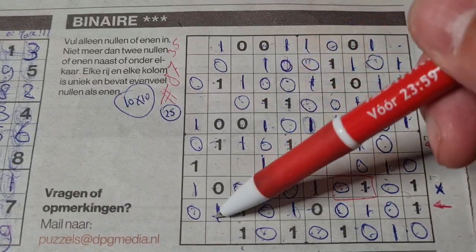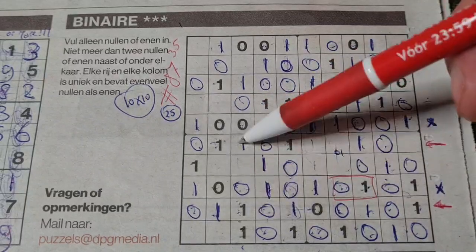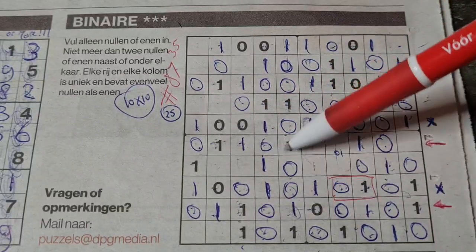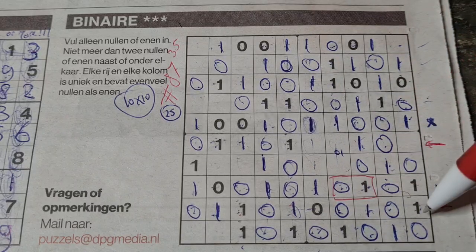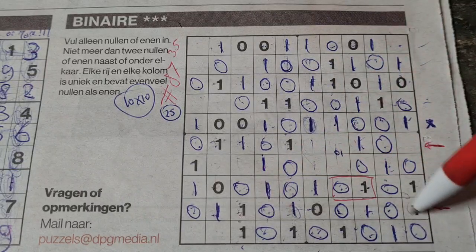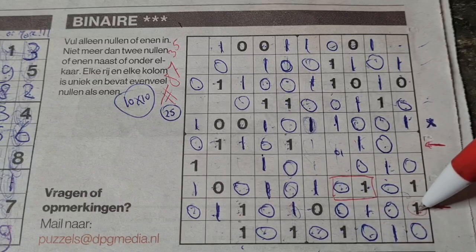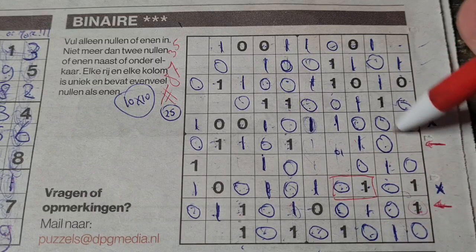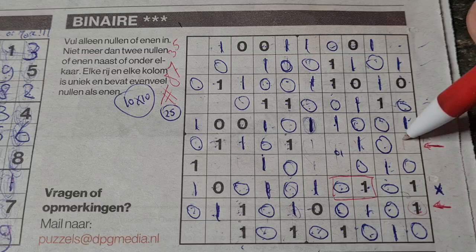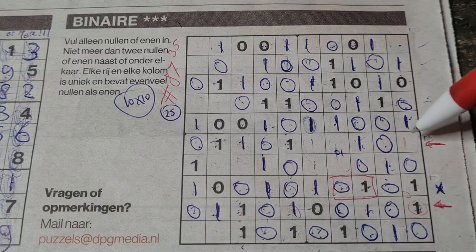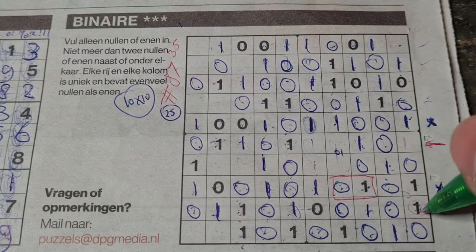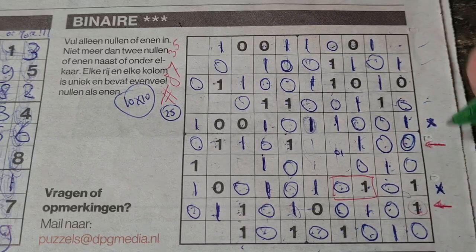Look to the ones. Here we have one, the first one. Here we have a second one. Here we have a third one. And here we have a fourth one. The fifth one in this row is this one here. I cannot place the fifth one here, otherwise we will have identical rows. So this can be a 1. This should be an O then.